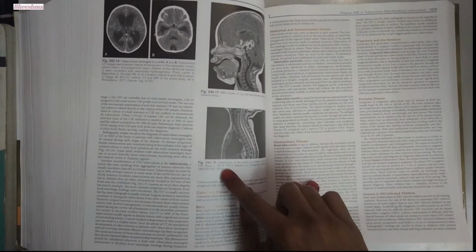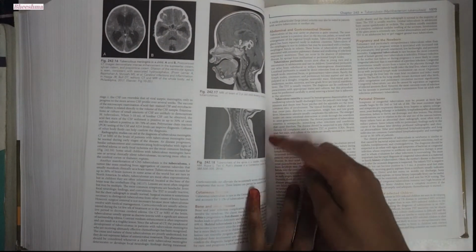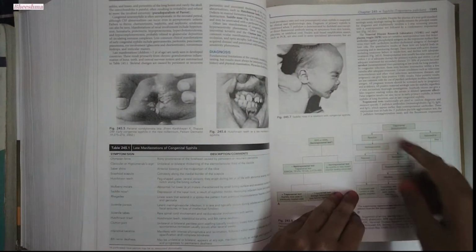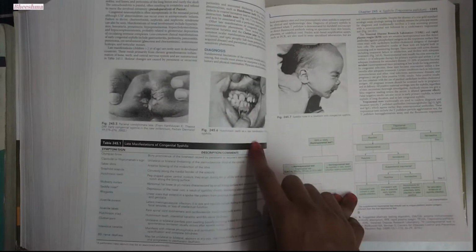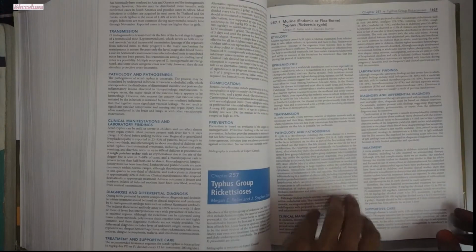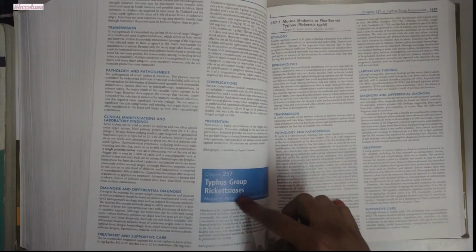And here in tuberculosis of the spine, the total is given in the radiological findings. And about syphilis is given. Hutchinson's teeth on the late manifestation. Then about typhus group, pertussis.